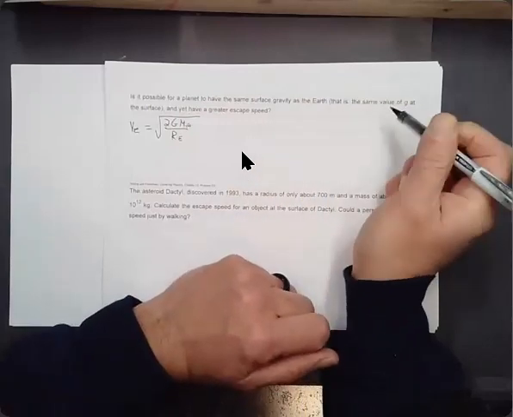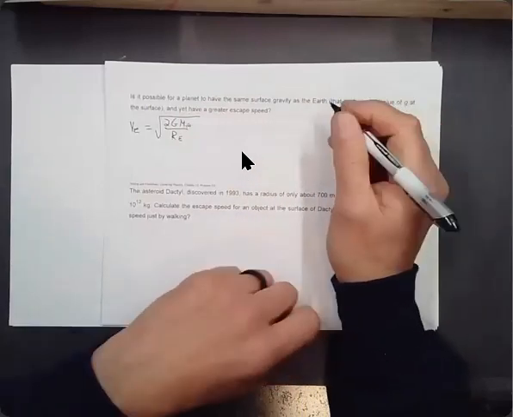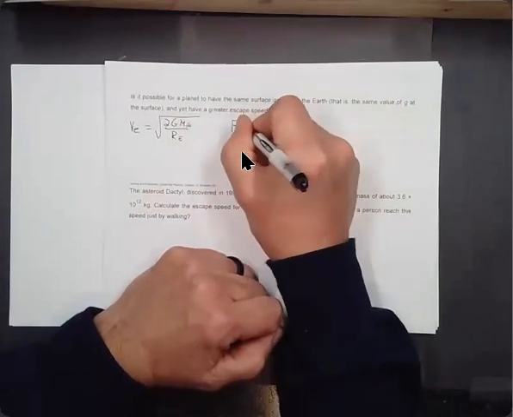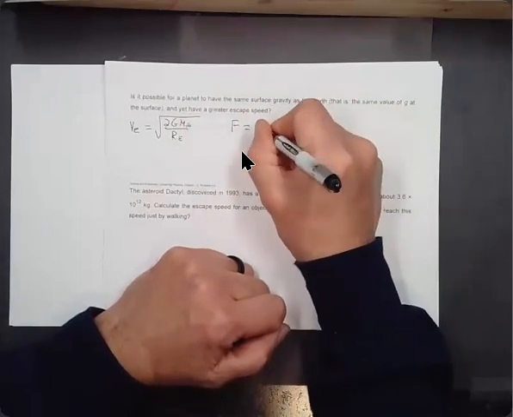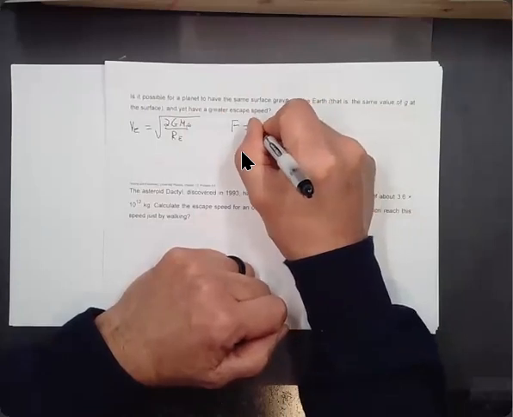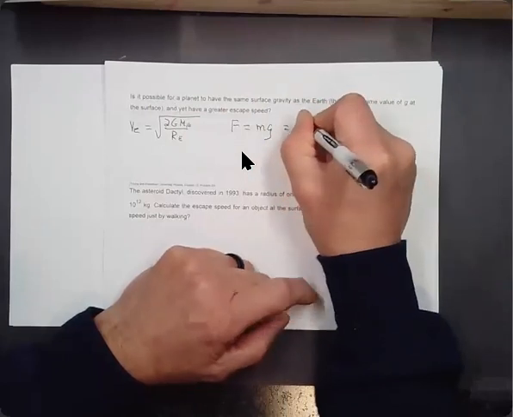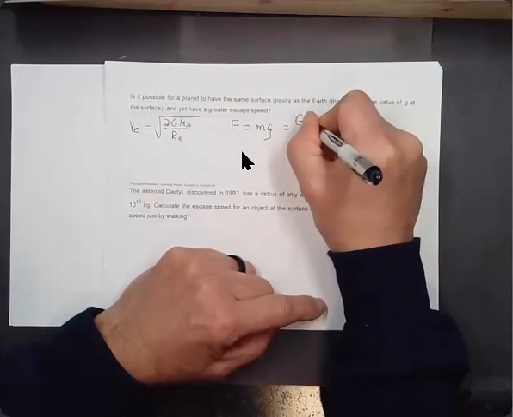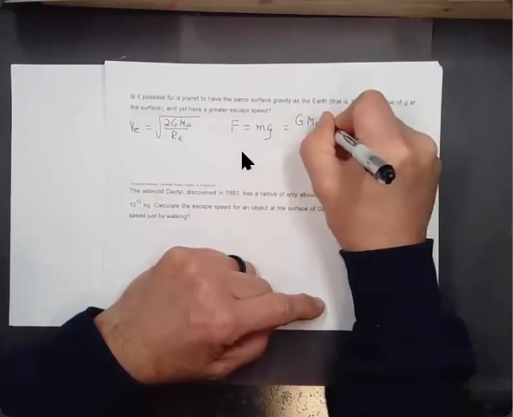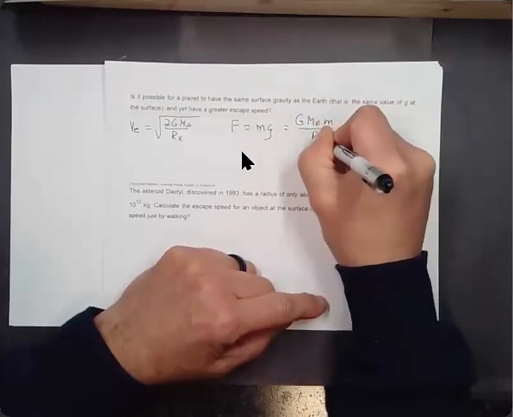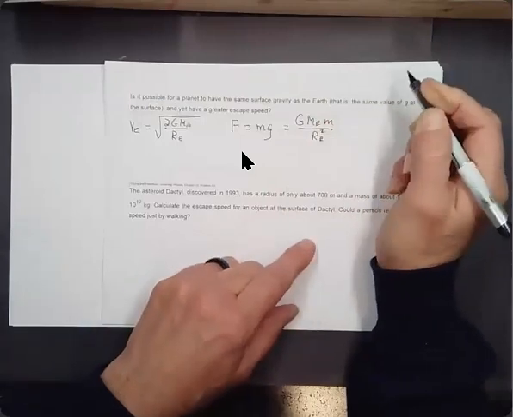Now, the acceleration due to gravity on the Earth's surface, we can get that from the force on something, the weight, which is mg, but it's also equal to G times the mass of the Earth times the mass of the thingy divided by the radius of the Earth squared.